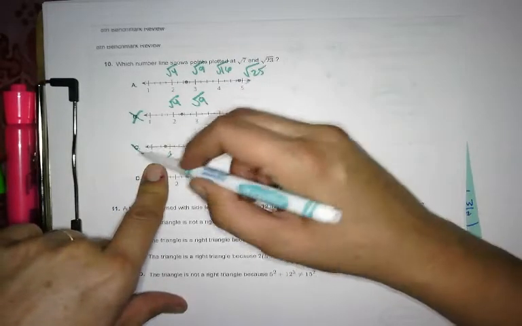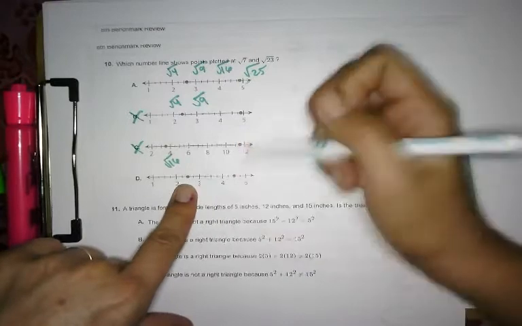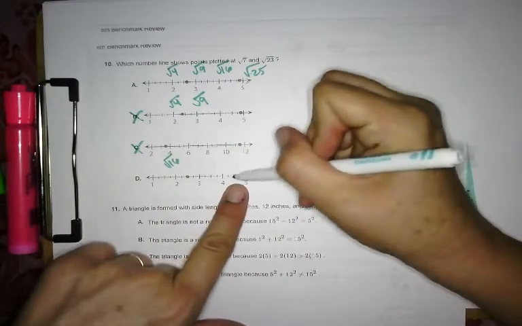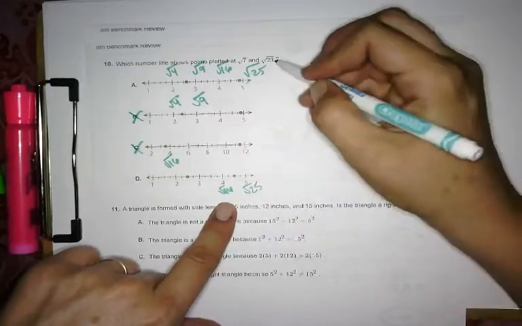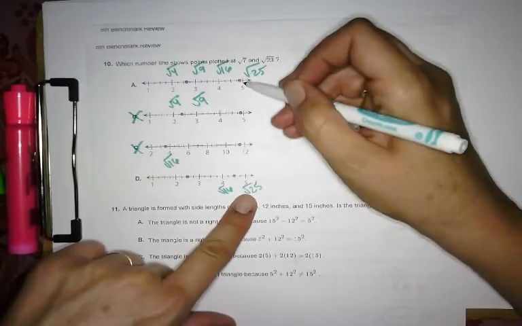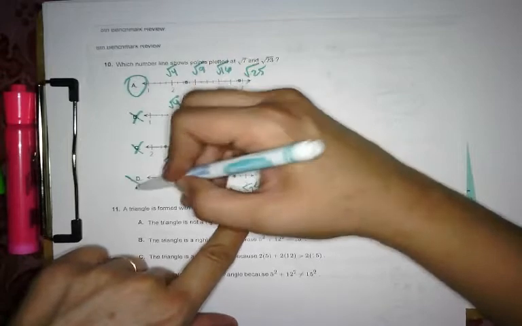It's not close enough. And then this spot here makes sense, but again, if I'm looking, this is square root of 16 and 25, but 23 should be closer to 25, so it should be more in that position, so it'd be A.